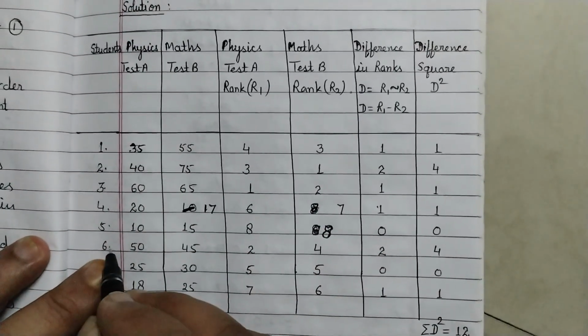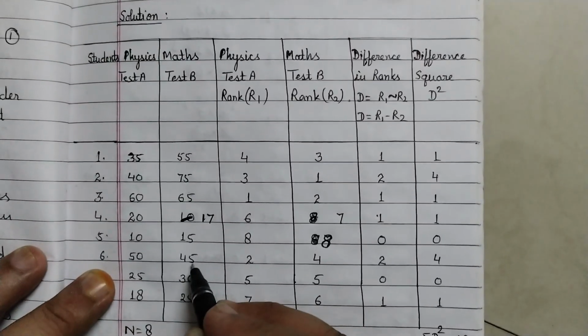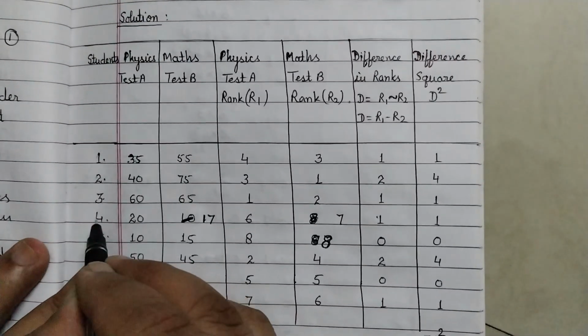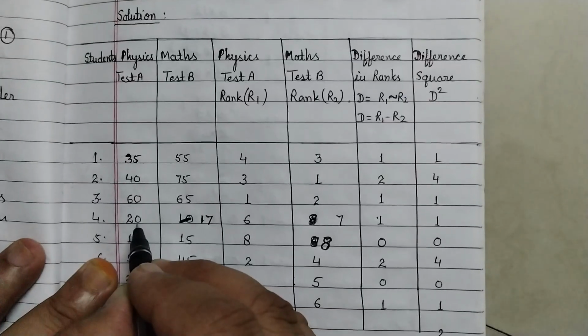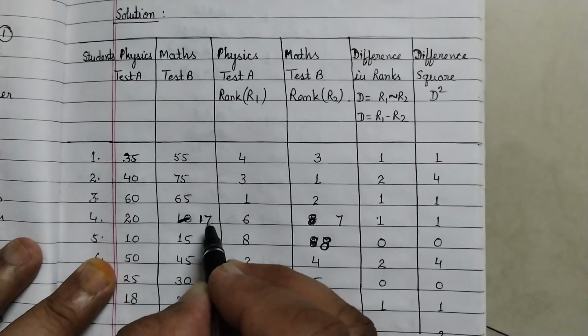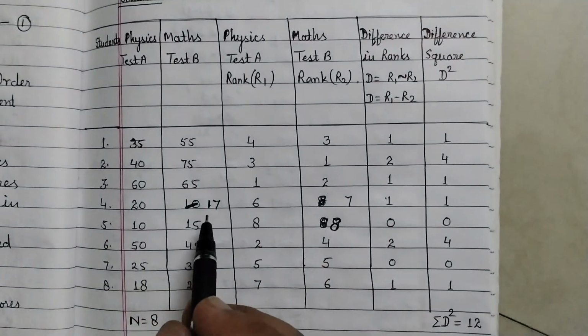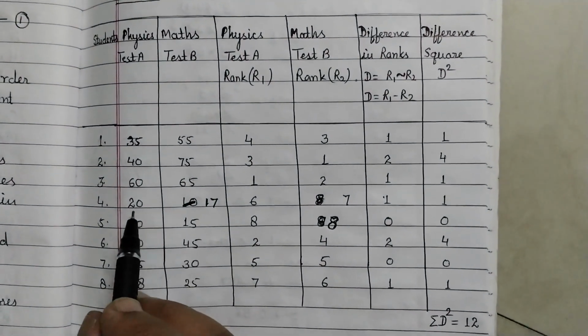This student, number 6, has scored 50 marks in physics and 45 marks in mathematics. Suppose student number 4 has scored 20 marks in physics and 17 marks in mathematics.